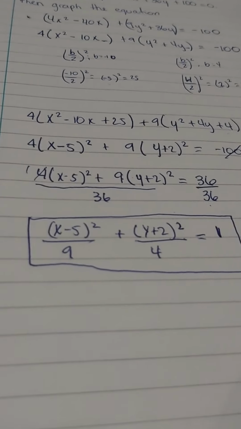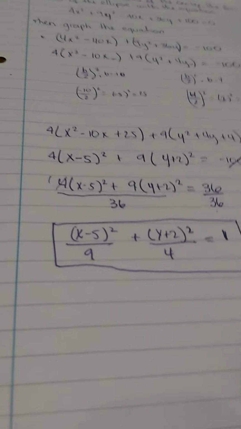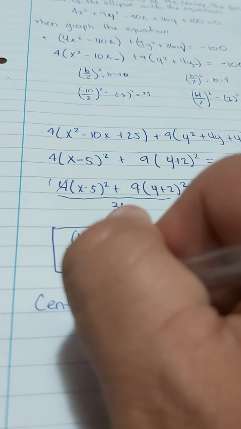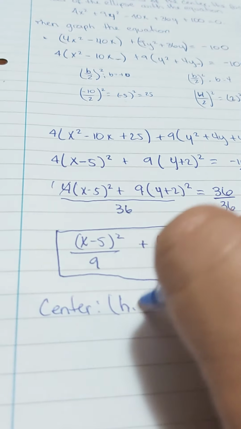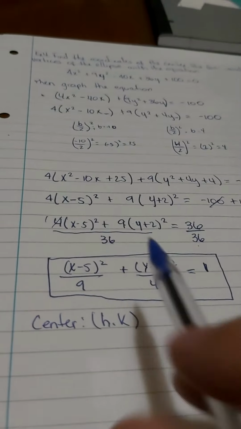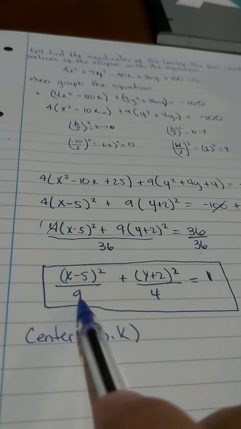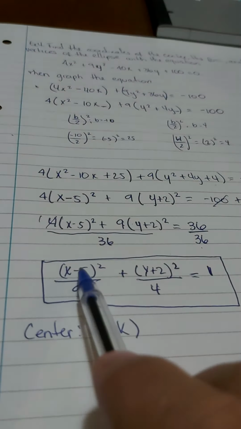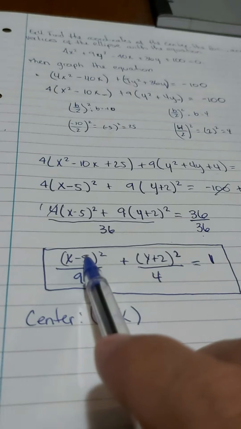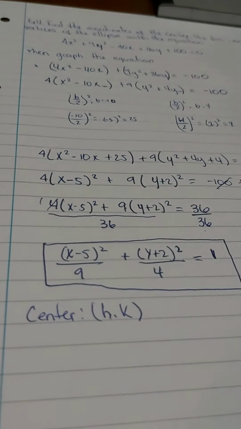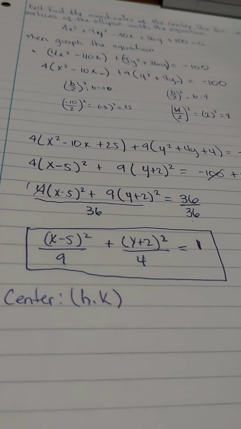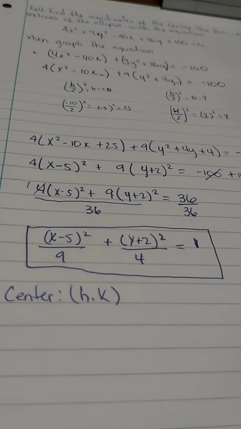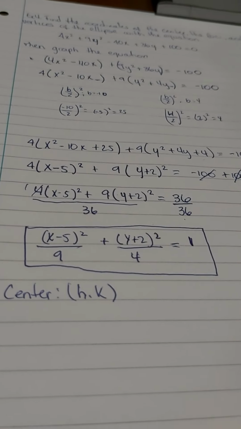Now that we have our equation in standard form, we can find the center, h, k. Now notice, in this case, 9 is greater than 4, and 9 is below x, so this means that the ellipse's major axis is parallel to the x-axis.